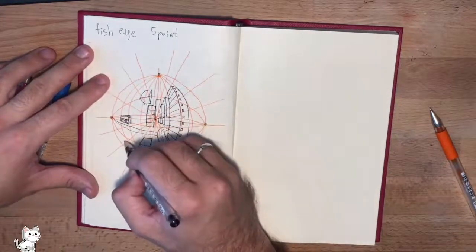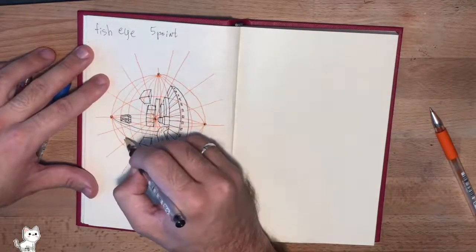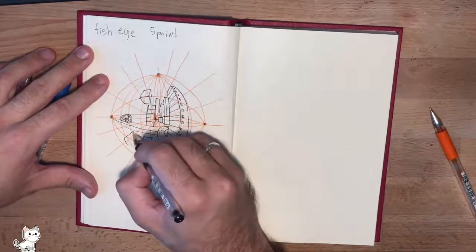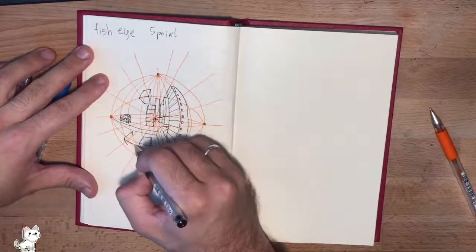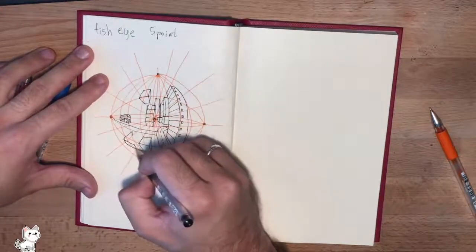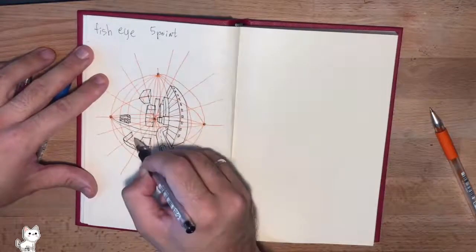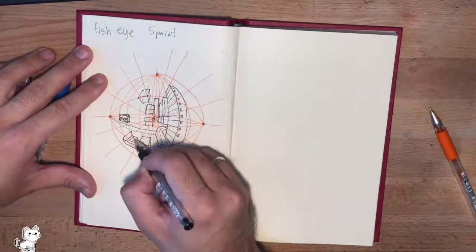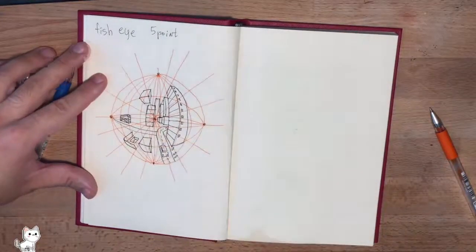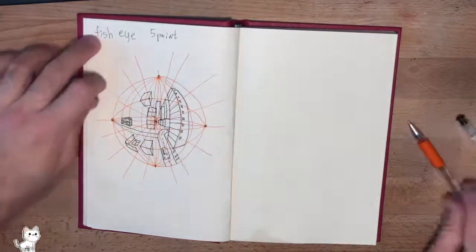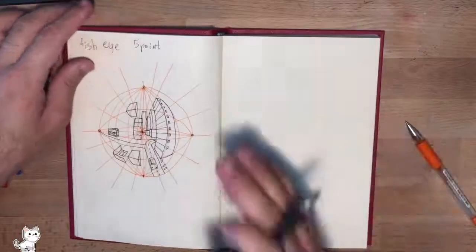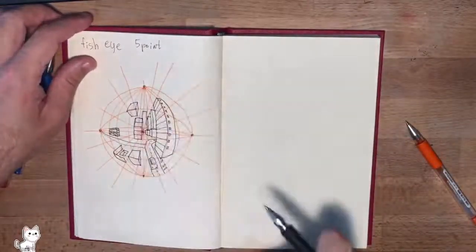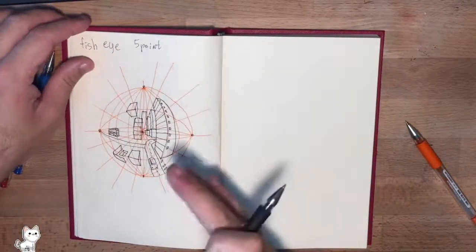Okay, let's draw some fence, and a swimming pool. So you see how it works. And again, you don't need to draw this whole circle.